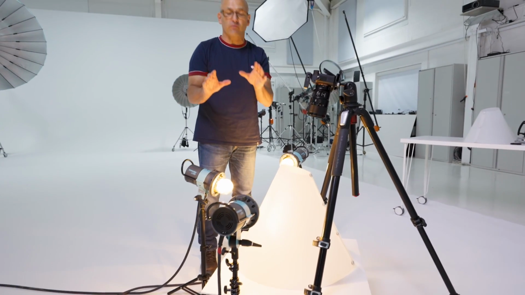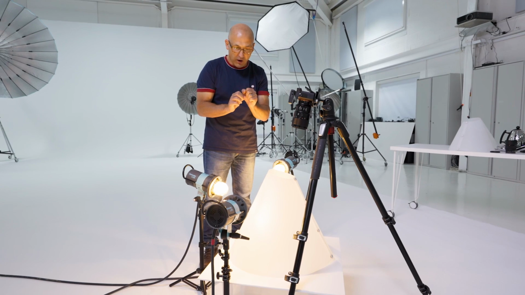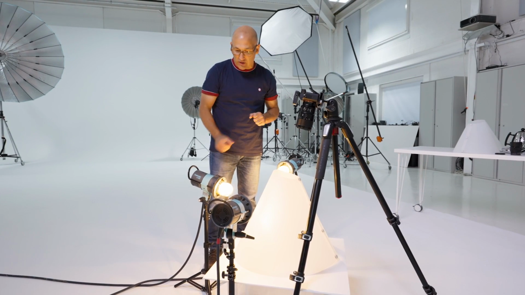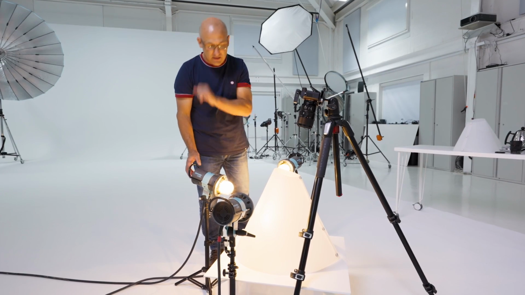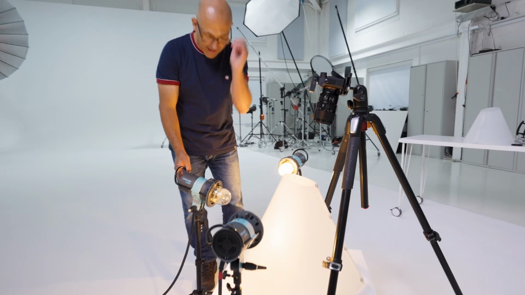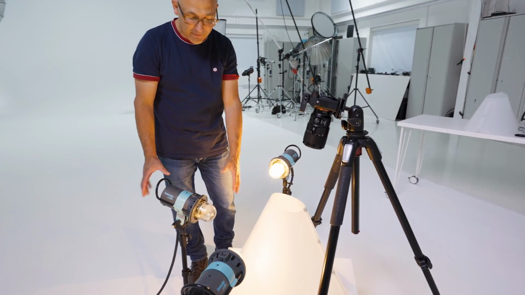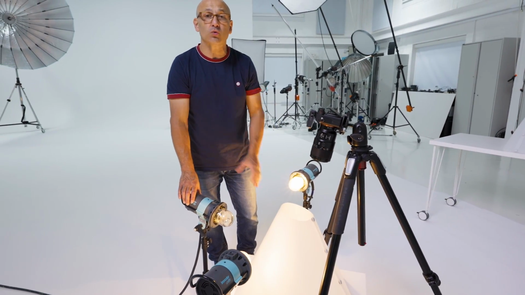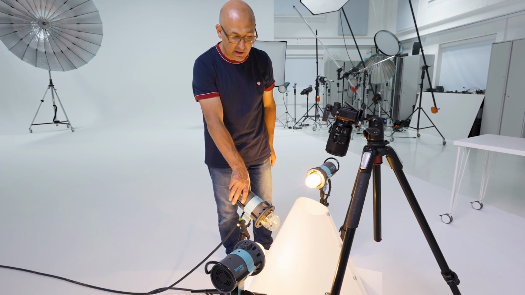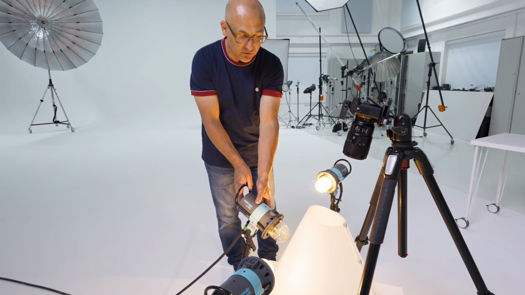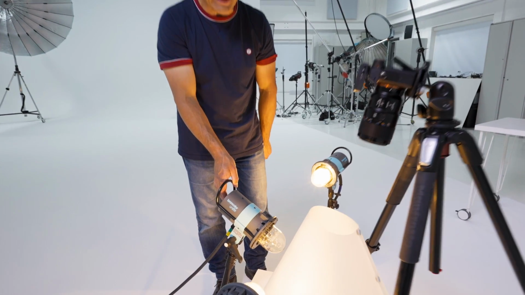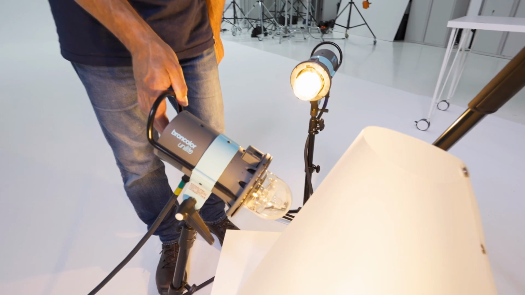Now, if for whatever reasons you want to create a harder point of light in your product via a smaller gradation, and you need to move the light really close, then turn your modeling light off. Your flash will still be able to fire. Let your modeling light cool down, and then when it's cool, you can put that light back in close. And if you need to just look through the camera at what's happening, you can turn it on temporarily, turn it off again, and then you won't cause any damage to your light cone product.